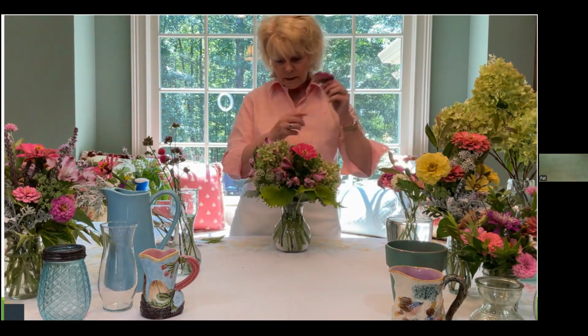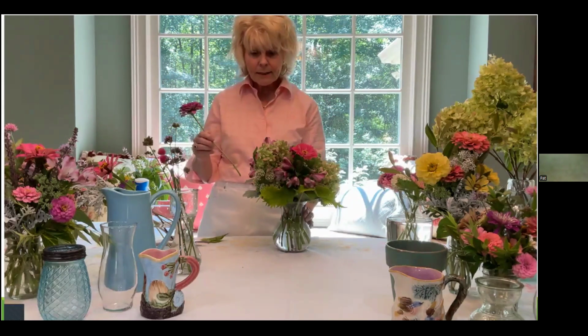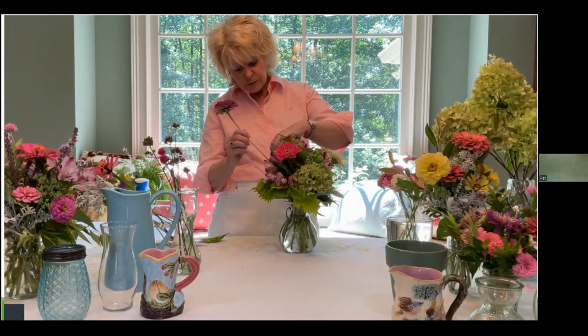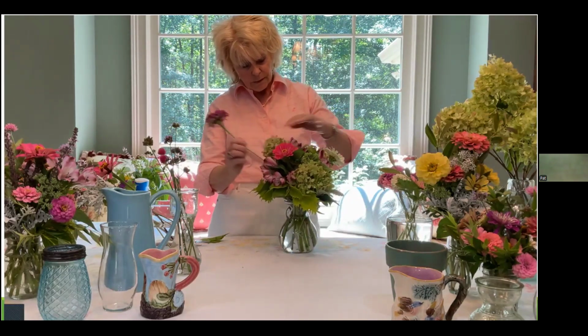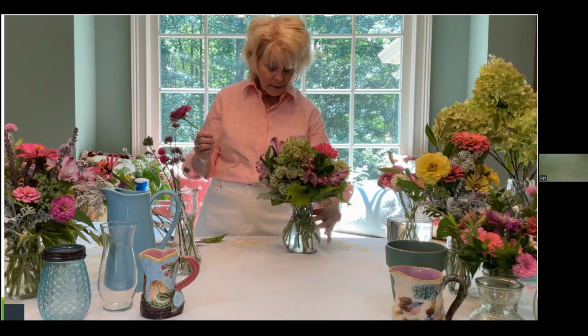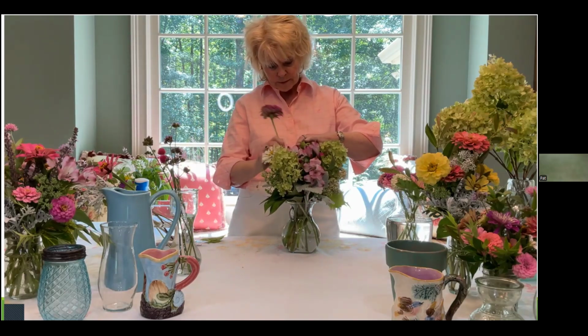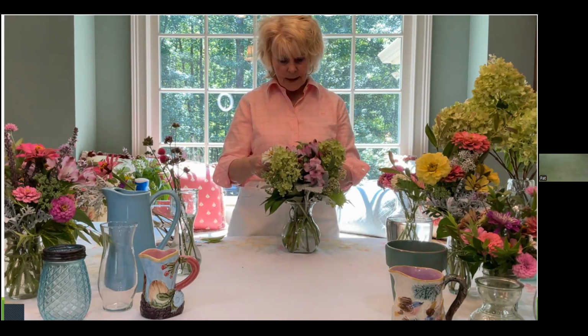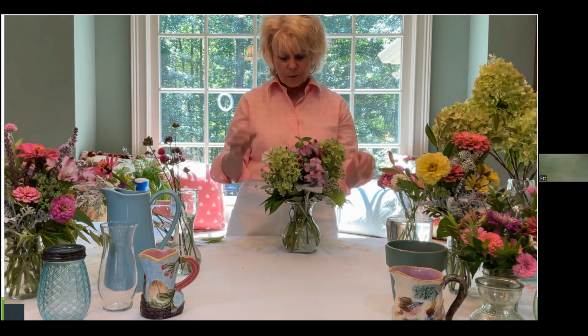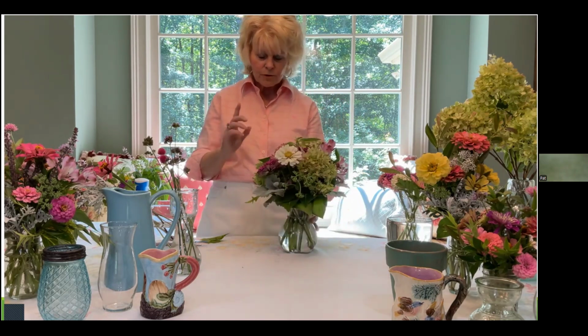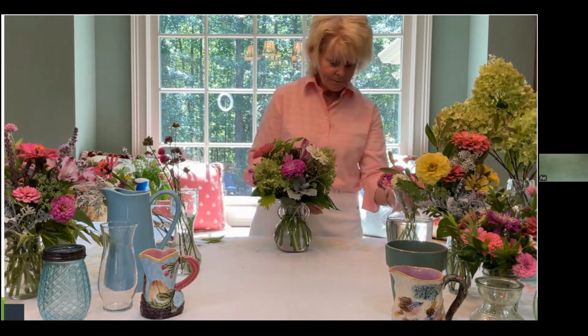And usually when I get a packet of seed, I like for it just to be one color. There are multicolored packets that give you every color of that variety, but I really prefer a packet of just one color.